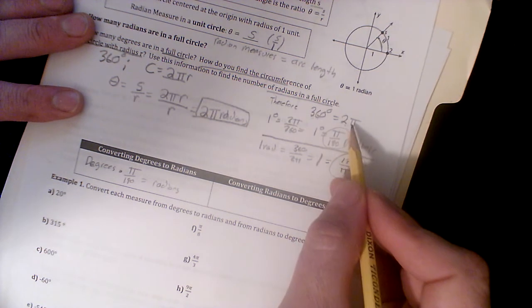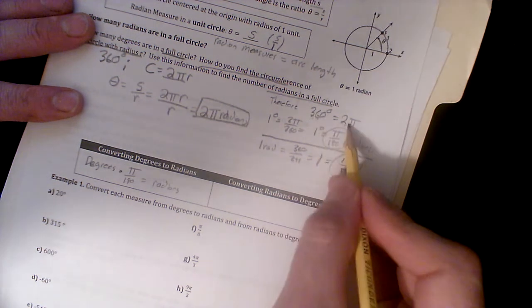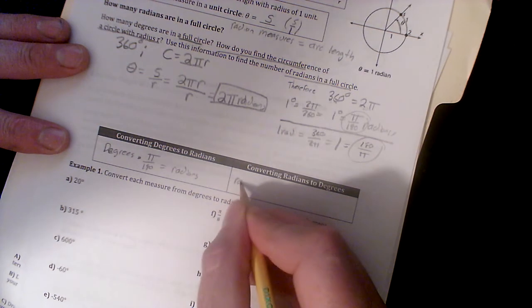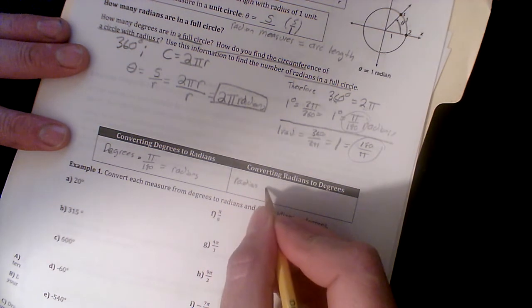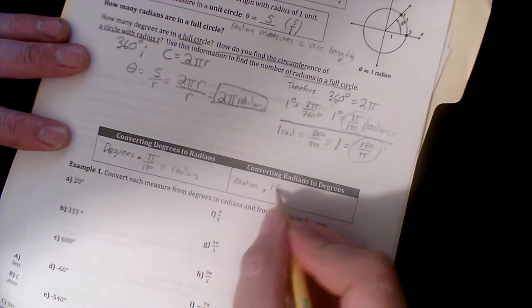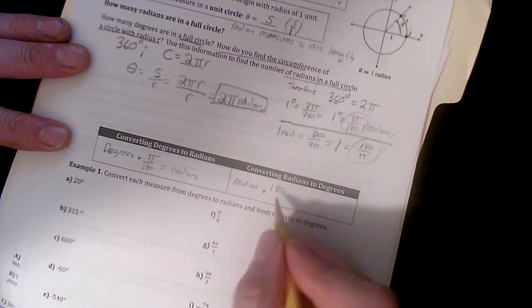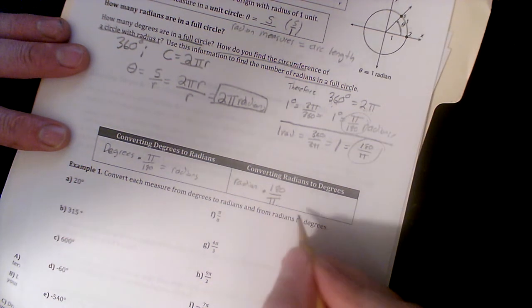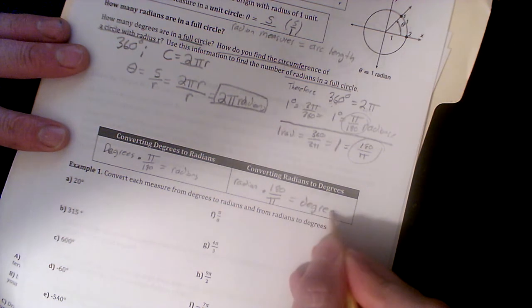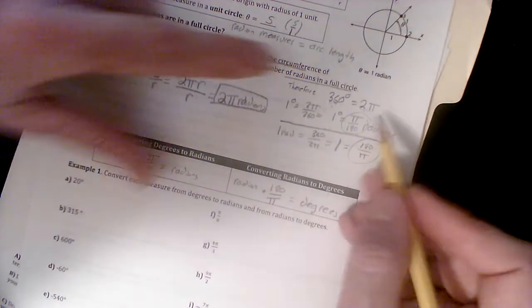Converting from radians to degrees, well, how would I turn this into this? How would I get from here to here? Well, let's look at it. If I have a radian, right, and I want to change 2 pi into 360, I multiply by 180, and I've got to get rid of that pi, so I divide by pi. All right, and that will give me how many degrees? And literally that's it. I mean, honestly, you can do it right from here.